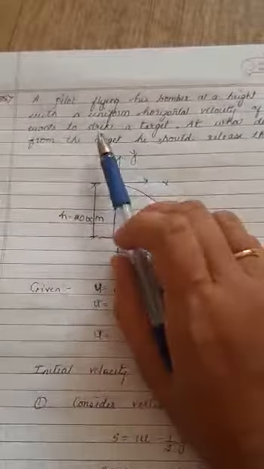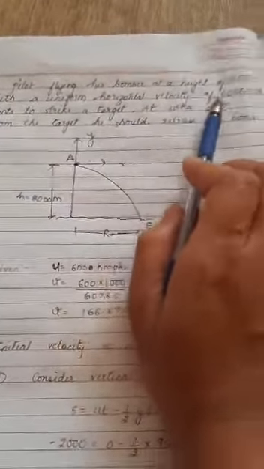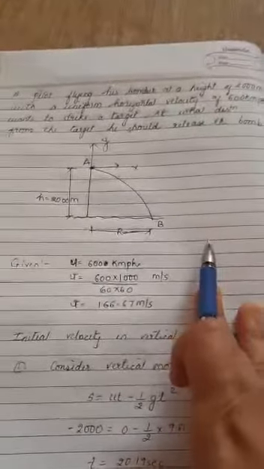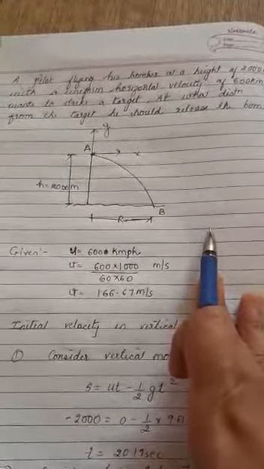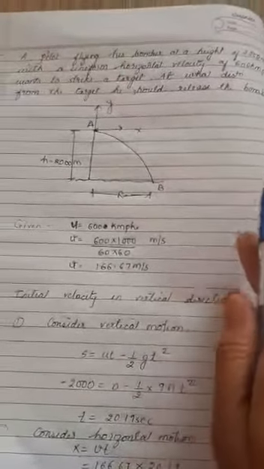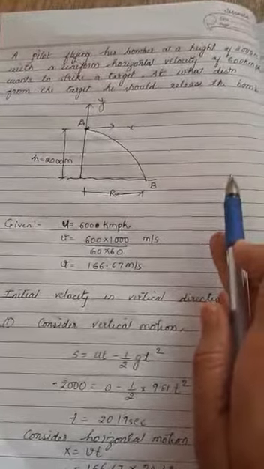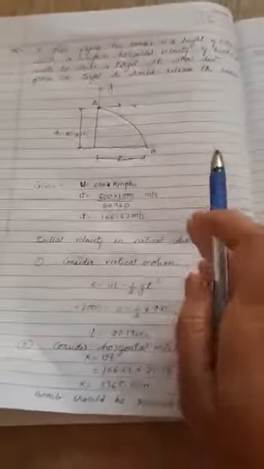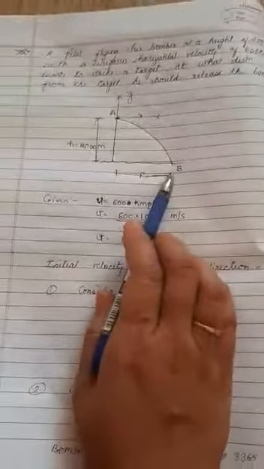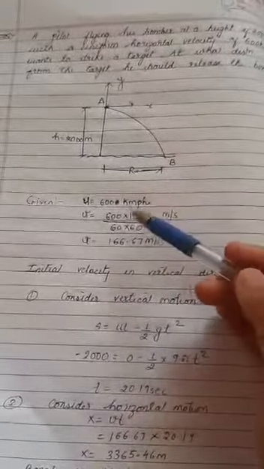Now let us see one more type of numerical. In this numerical, a pilot flying his bomber at a height of 200 meter with a uniform horizontal velocity of 600 km per hour wants to strike a target. At what distance from the target should he release the bomb? So what you have to find is the distance, the range. First write down the given terms.